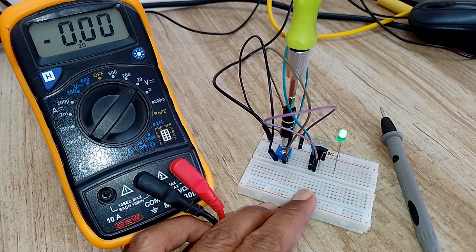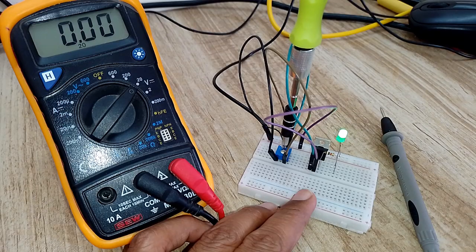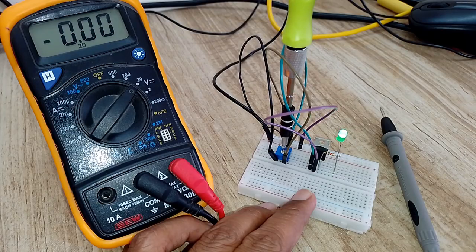So this is how a MOSFET is used to control the output, that is the load. So if you connect a motor here, it will vary the RPM of the motor. Okay guys, so this is how a MOSFET works.